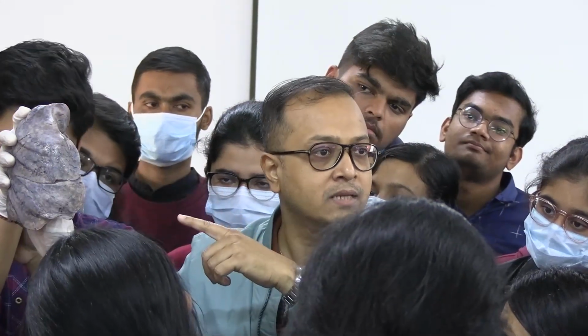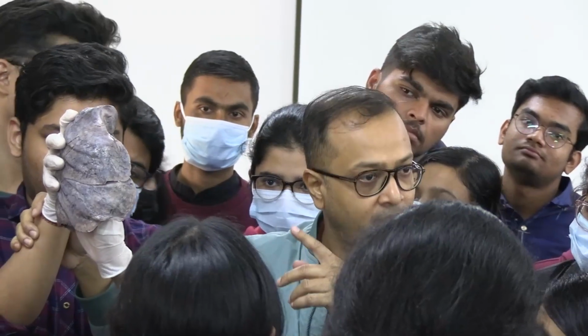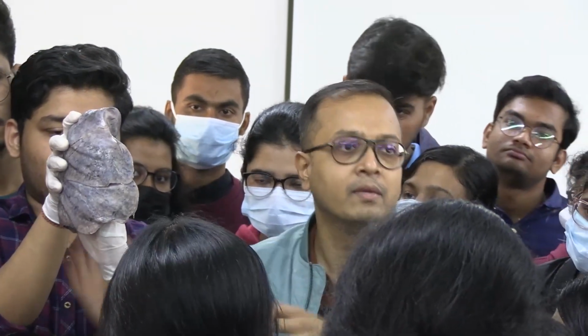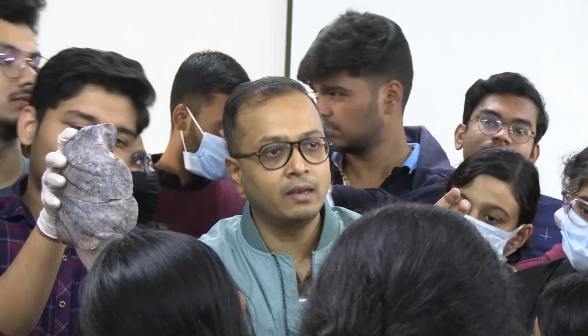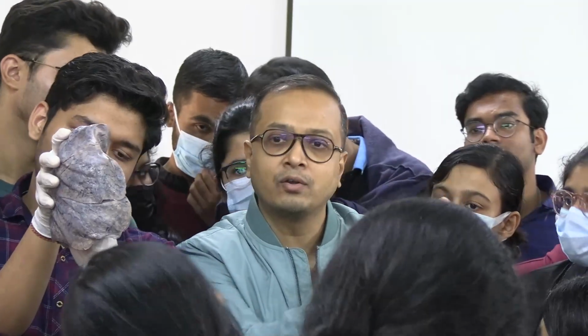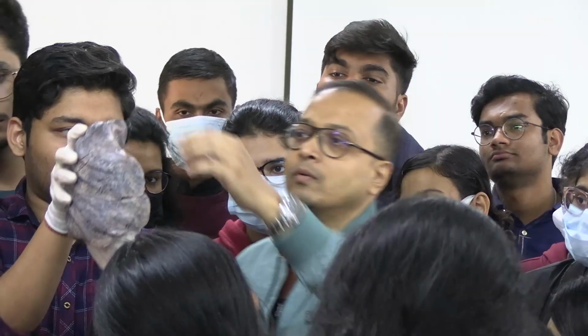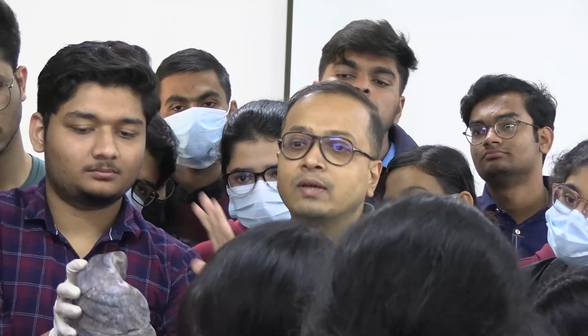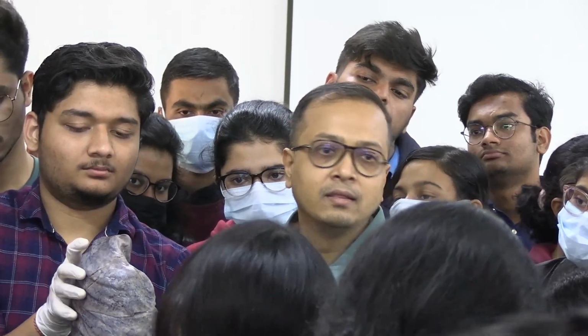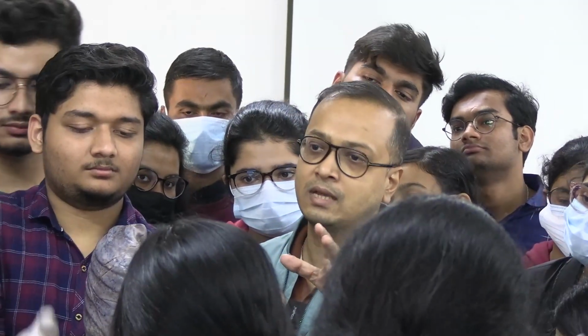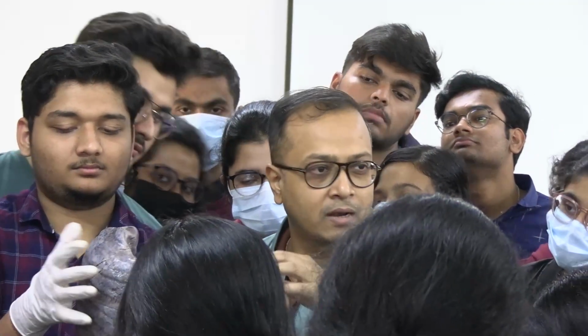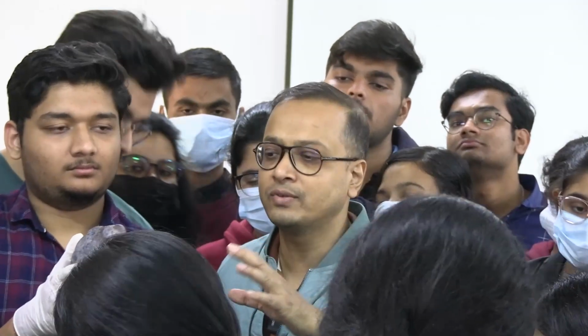If it belongs to the right side, you will be holding it in the right hand, with the other hand under it. If it is the left side, hold it in the left hand and press the other hand under it. Clear? Now, once you have identified this, you have to identify the surfaces of the lung. The lung has three surfaces, just like it has two or three fissures.